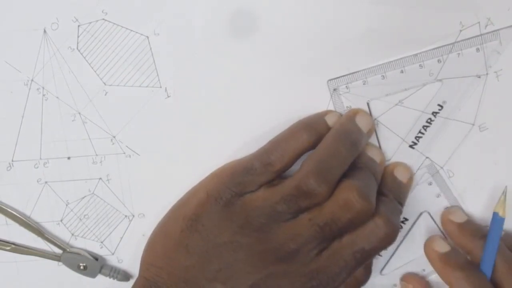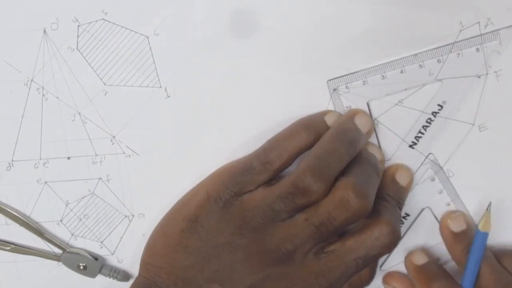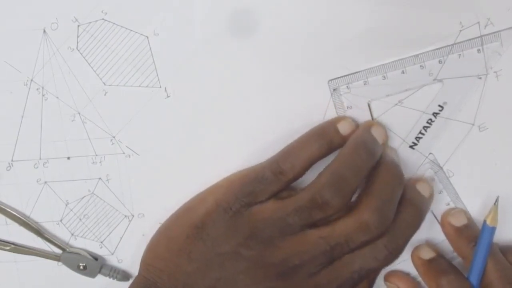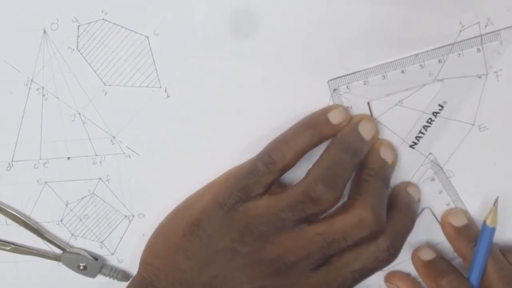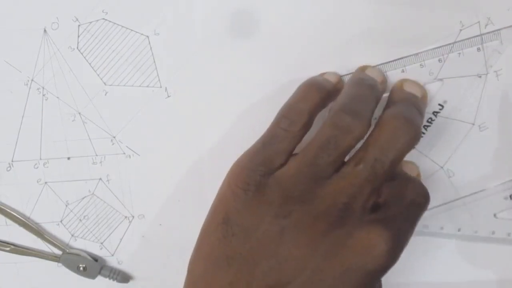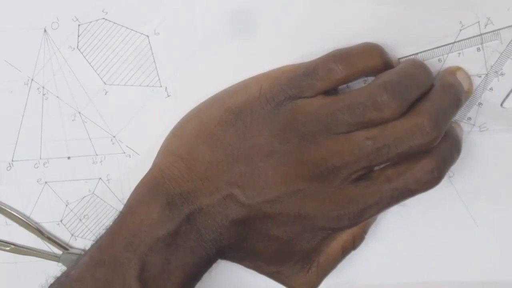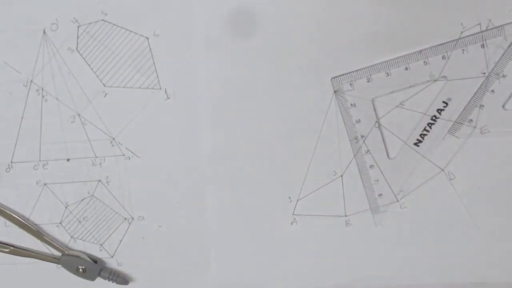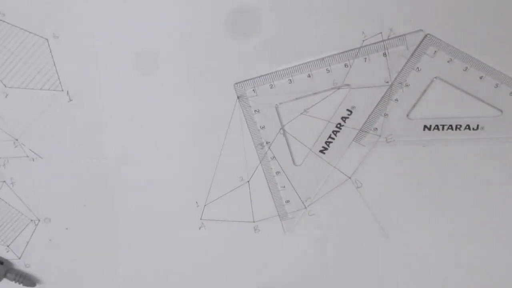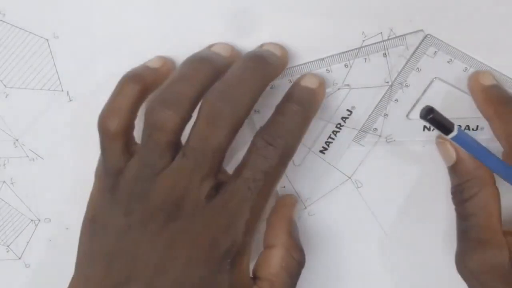And the method I'm using is by using the external angle of the hexagon, which is 60 degrees. So I draw a line inclined at an angle of 60 to the line DE. Then the other side, another line inclined at an angle of 60 to the line DE at the other side.